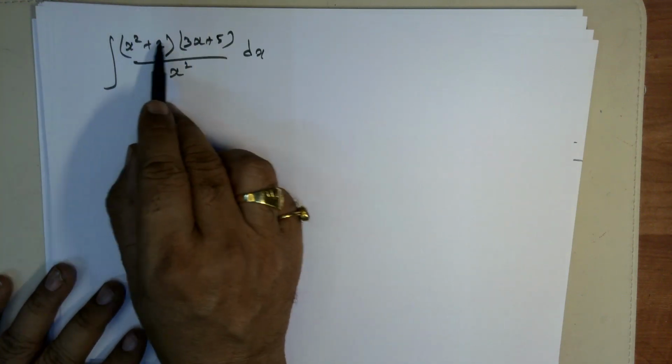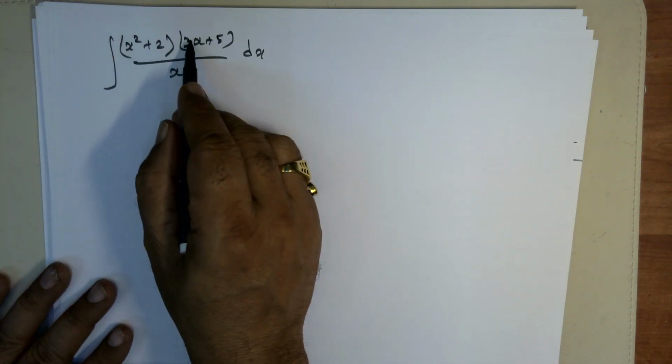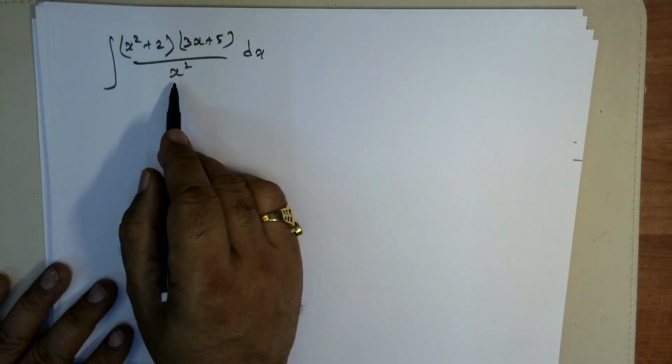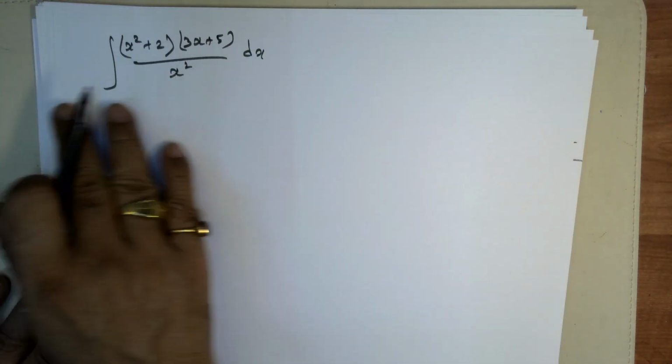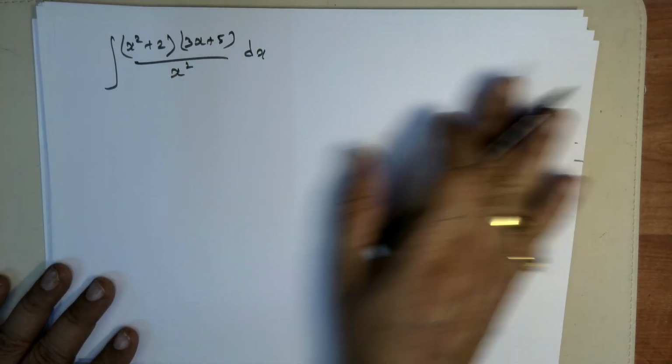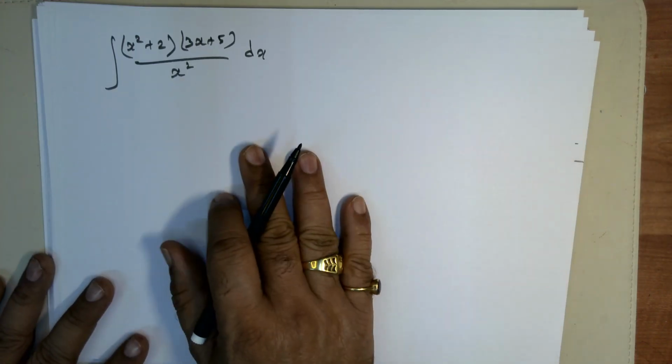I'll tell you the clue. Try to do it. You can multiply the entire term and split it, so each term should be divided by x squared. And finally, you can decompose it into different differential elements and integrate it separately. Can you do it? Right.